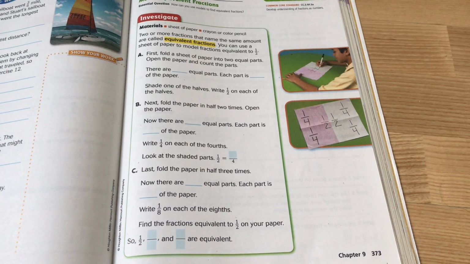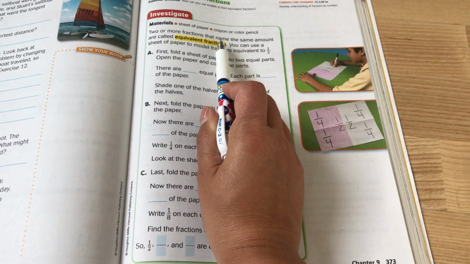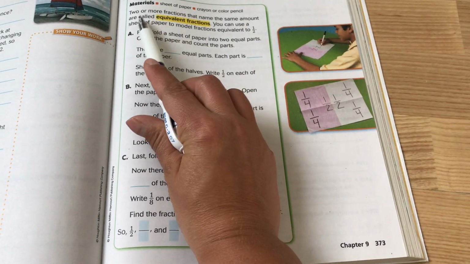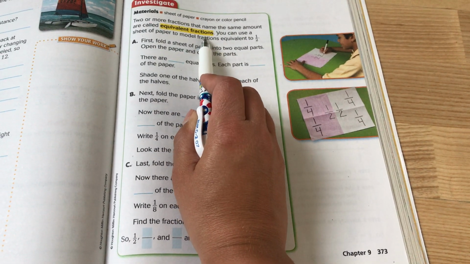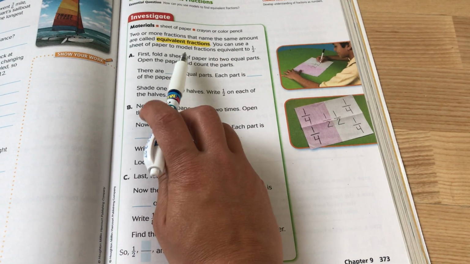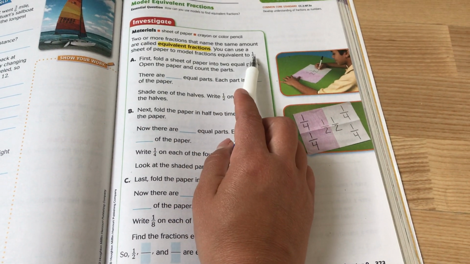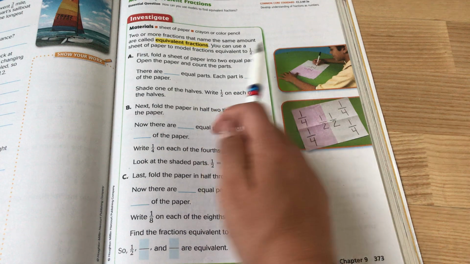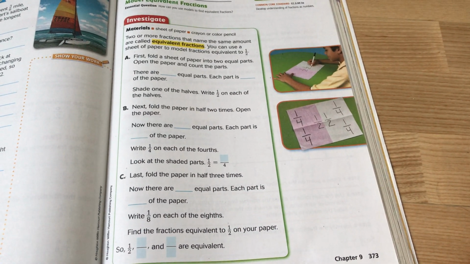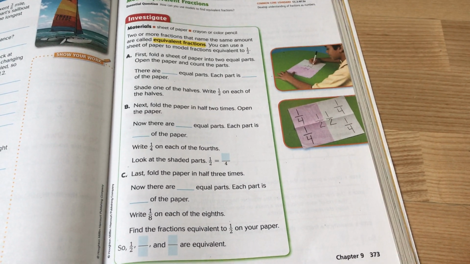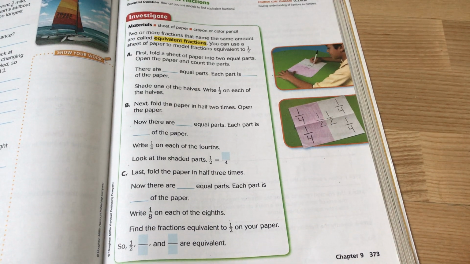Two or more fractions that name the same amount are called equivalent fractions. So you can use a sheet of paper to model fractions equivalent to 1/2. First you fold a sheet of paper into two equal parts, and then you open the paper and count the parts.